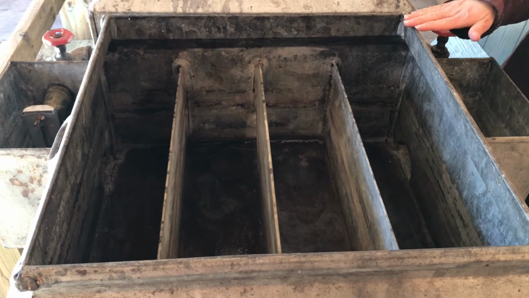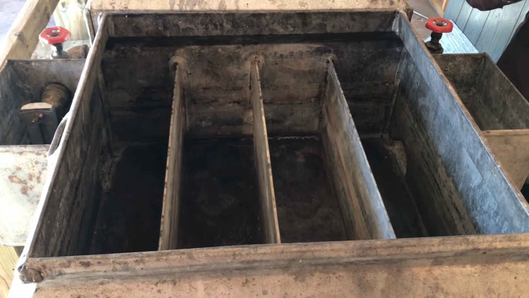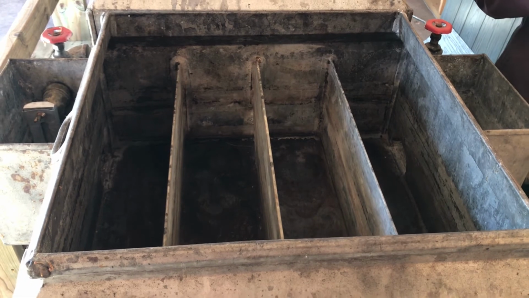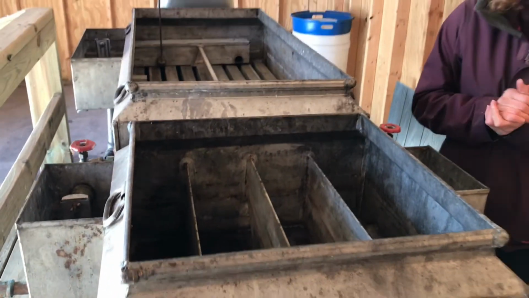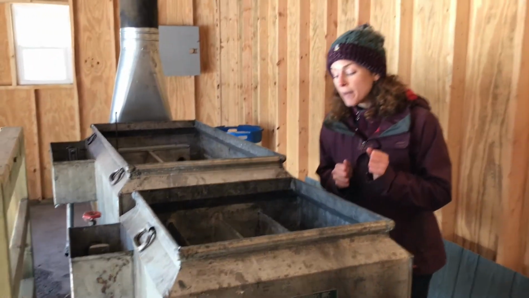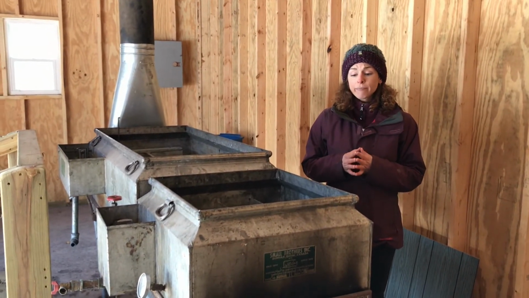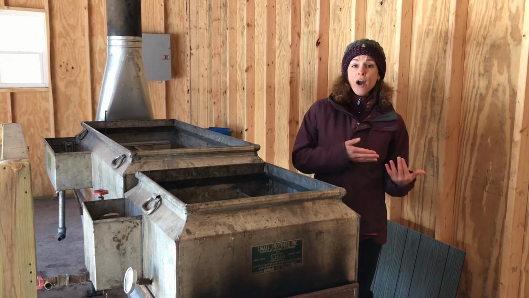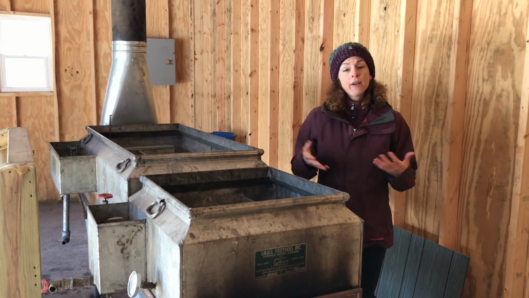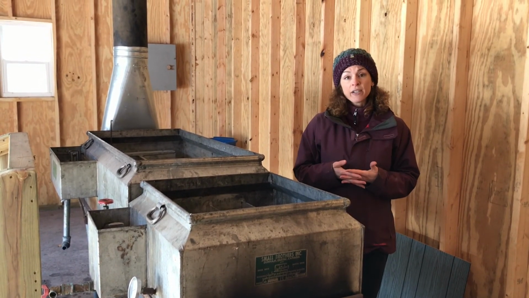Now the smaller pan is shallower and has a flat bottom so that we can make sure that that syrup doesn't burn. But we do have to keep an eye on it because it can burn pretty quickly. So we'll keep an eye on it. When it starts to look more like syrup, we would use that hydrometer so we know when it's ready, and we pull it off, and then we would filter and bottle just like we explained earlier.